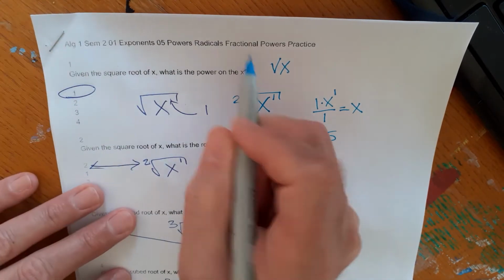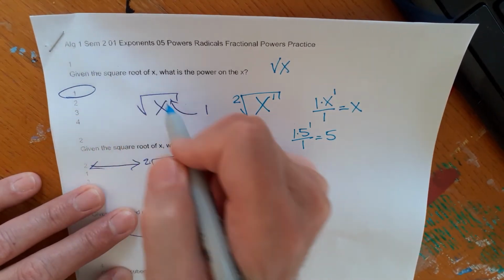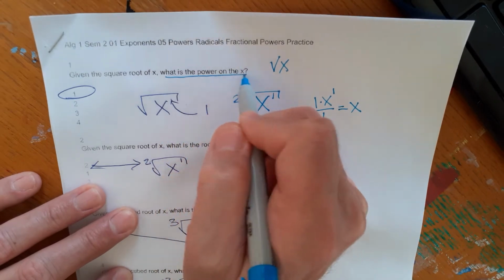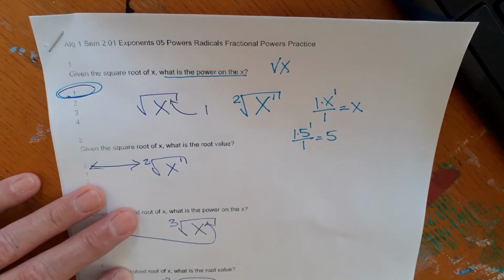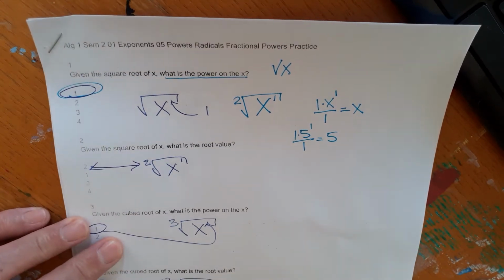All right, so they want to know, given the square root of x, that's what we have, what is the power on the x? The power is 1. That's all they want to know. Kind of crazy for students. They're like, what is this question even asking? Let's do the next one.